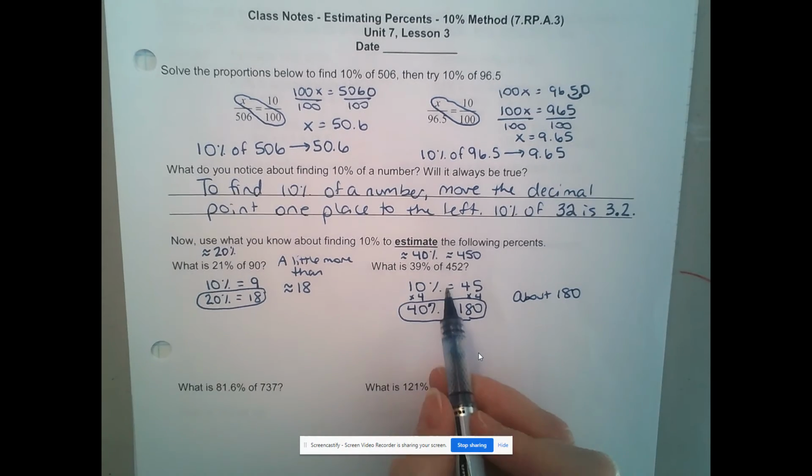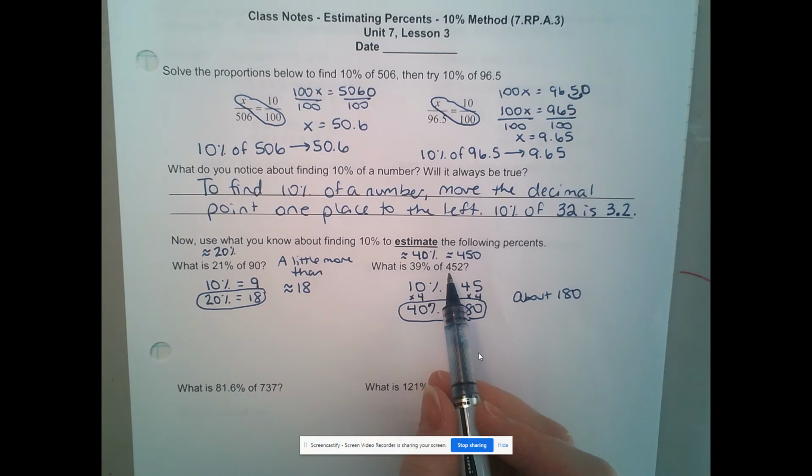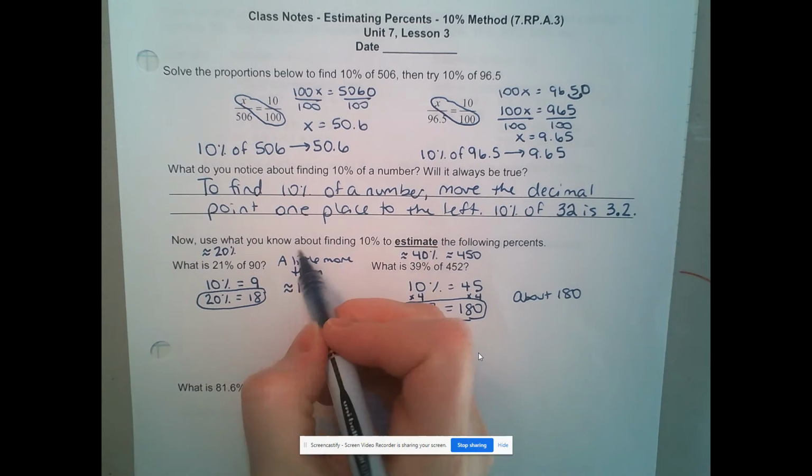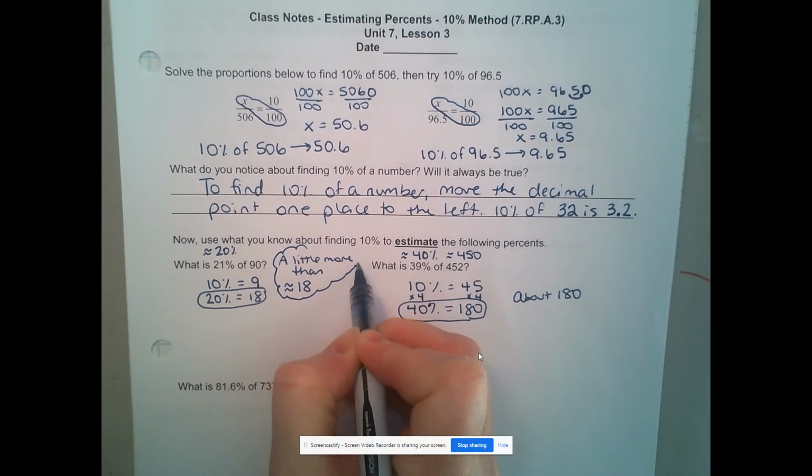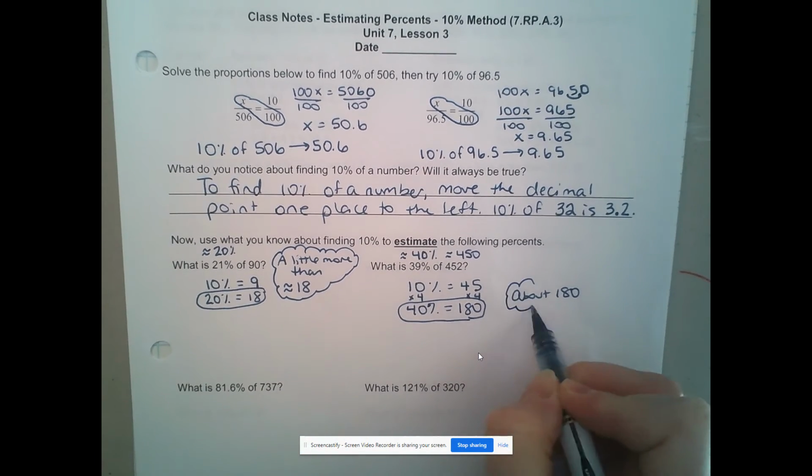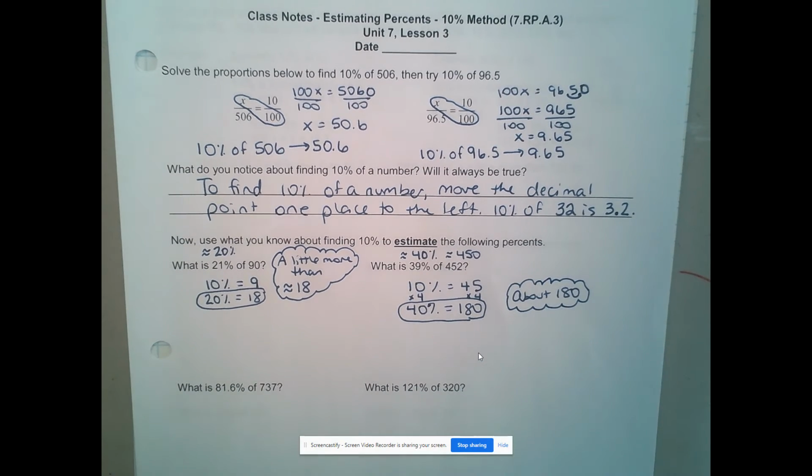Now, the thing we wouldn't do in this case is try to say a little more or a little less, because we actually rounded both of the numbers. We rounded the percent up, we rounded the 452 down. So we would just want to say about 180. So the first one, we might be able to give a slightly more specific answer. The second one, about, is going to have to be good enough.